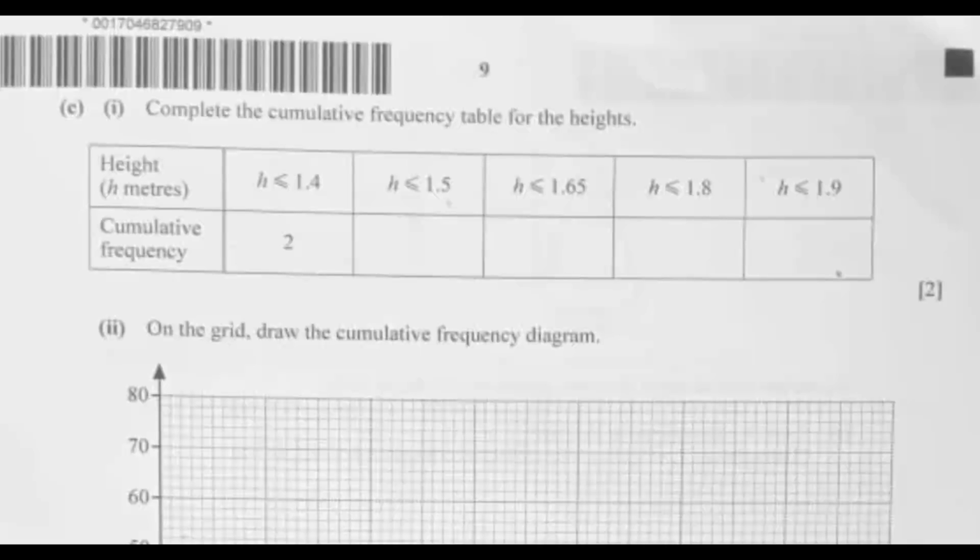That will be 4C Roman figure 1. Here we are asked to complete the cumulative frequency table for the heights. So we have 2 here. If you go back to the table on the previous page, you see that you have 2, then this will be 15, then this will be 39, this will be 71, then this will be 80. So this is what we're going to have here.